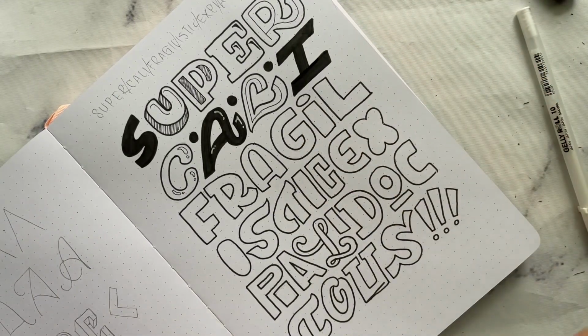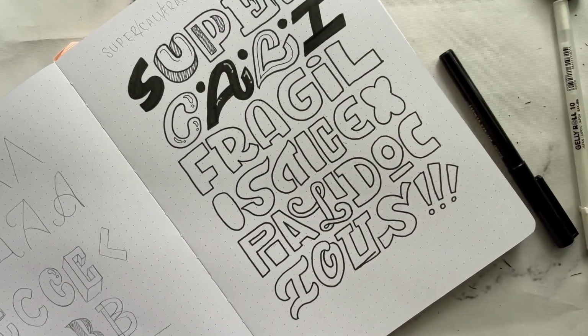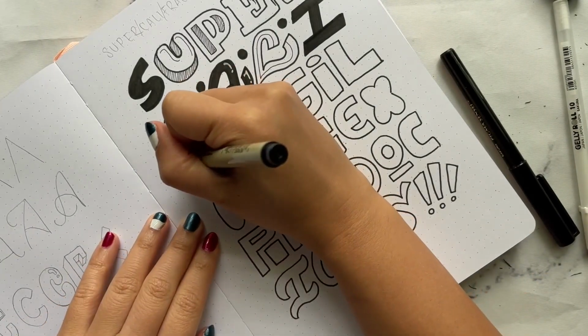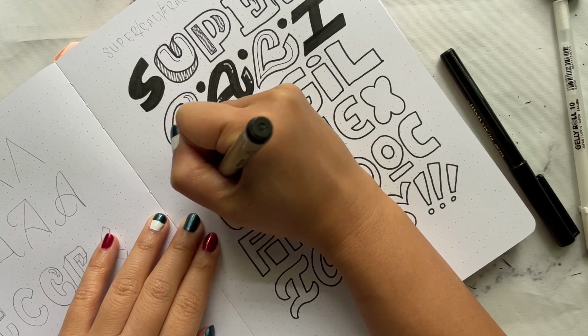Okay, and then fragile, I'm actually going to make it 3D all across.